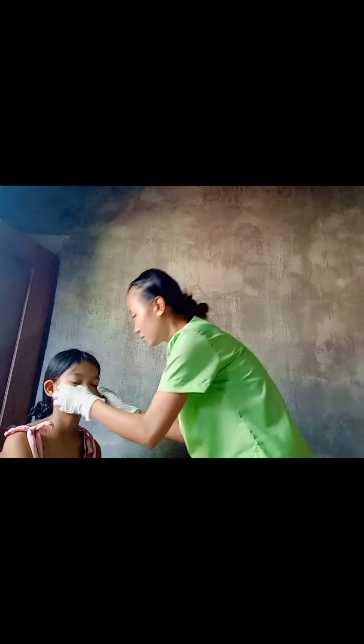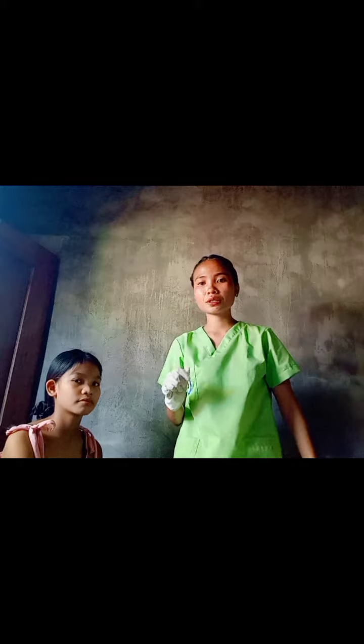The next is we're going to check the patient's conjunctiva. I observe the conjunctiva is pinkish in color and there is no foreign object or any swelling.